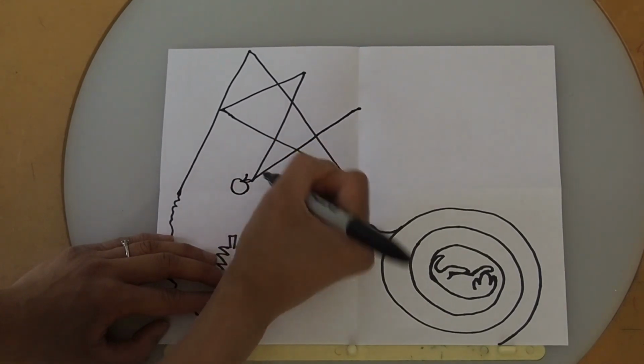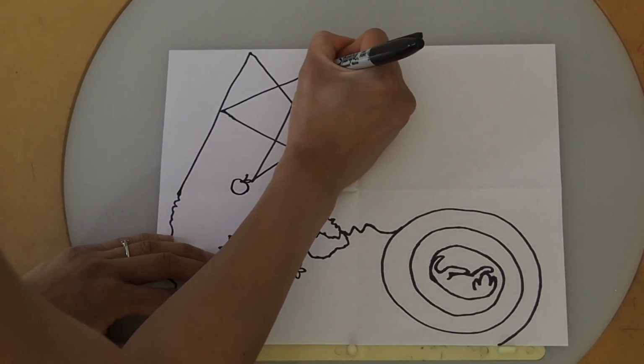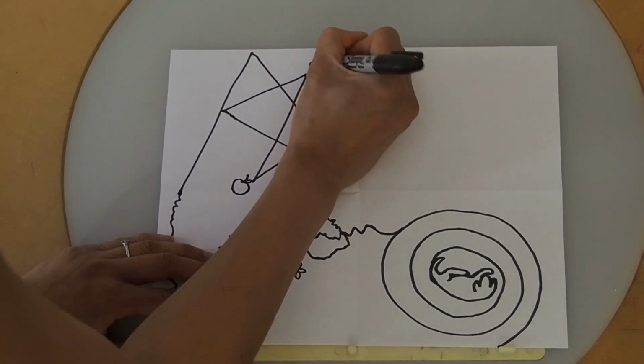I'll draw a little apple here, just simply, maybe they want to eat some bread. I know I've been making lots of bread for everybody.